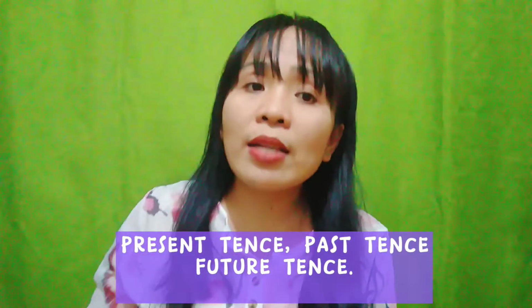Now, going back to the verb as the predicate of the sentence, you have to let your kids familiarize the difference between the regular verb and the irregular verb. What is a regular verb? Normally, when we construct sentences, you have to consider the tenses as well. Consider if the sentence is for present tense, past tense, or future tense. Regular verbs are the verbs that, when forming the past tense form, you simply add D or ED.